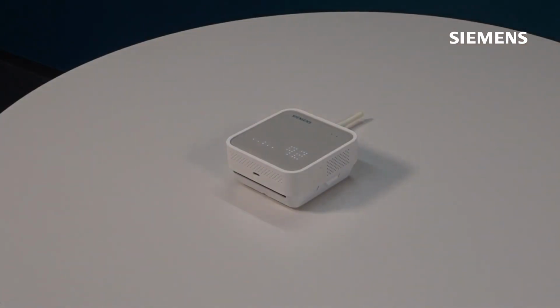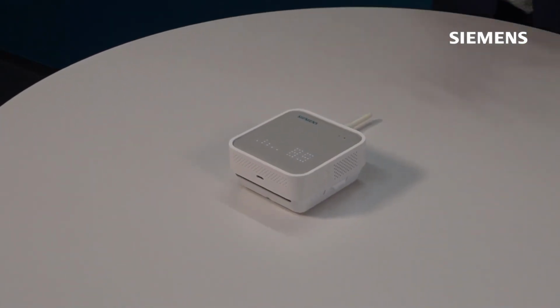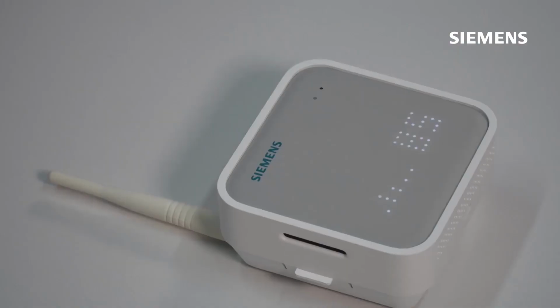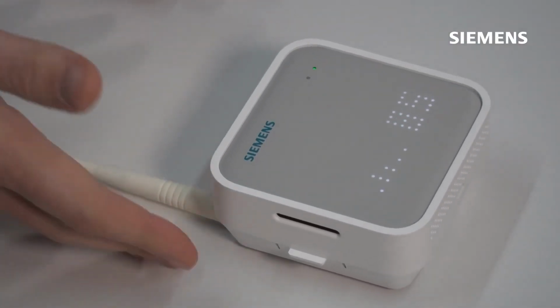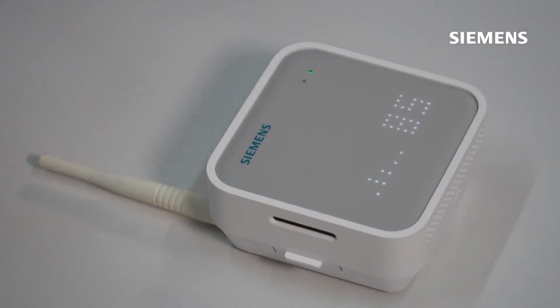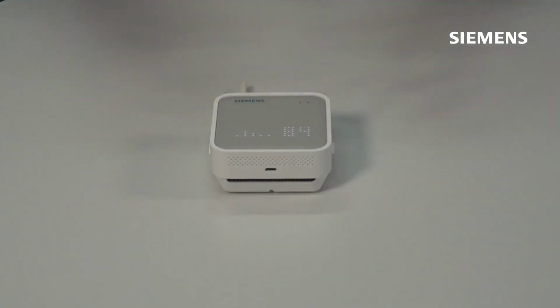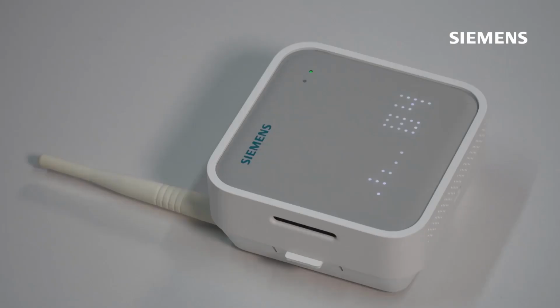And I'd like to show you a little bit of the information which is available to the people within the space from this device. So firstly, if you look at this, you recognize perhaps this antenna. So this is the LoRaWAN version of this device. When we look at the front here, we see several different LED indicators. So let's start from the top.